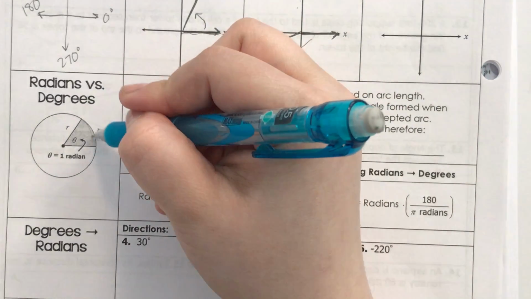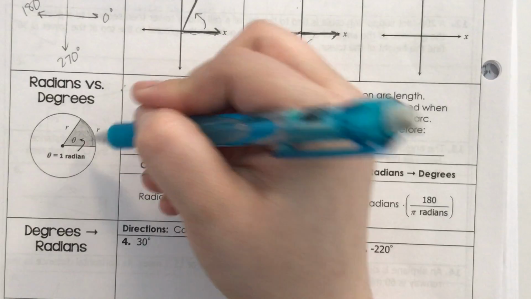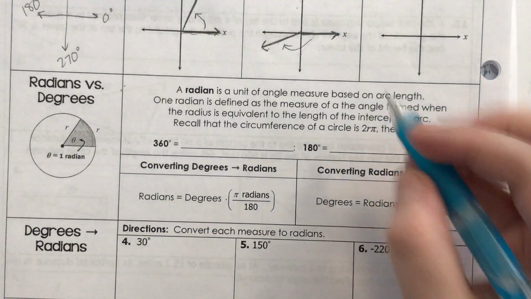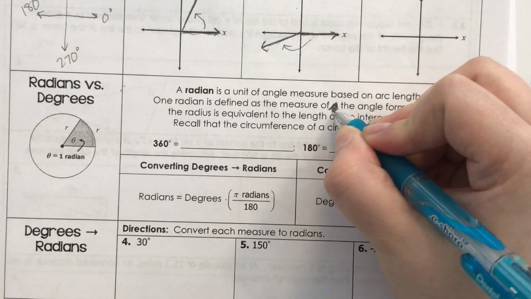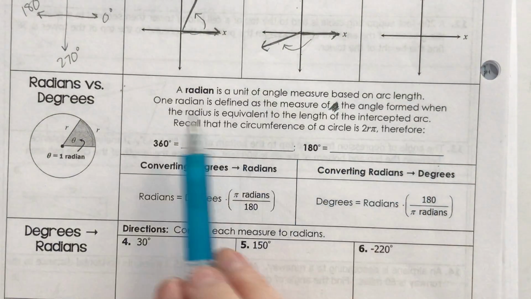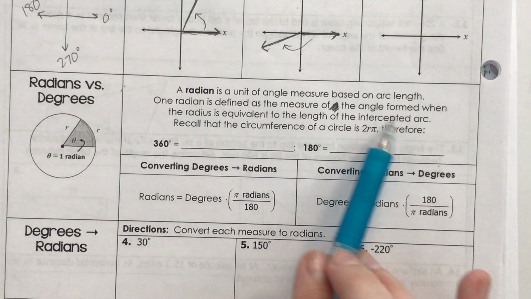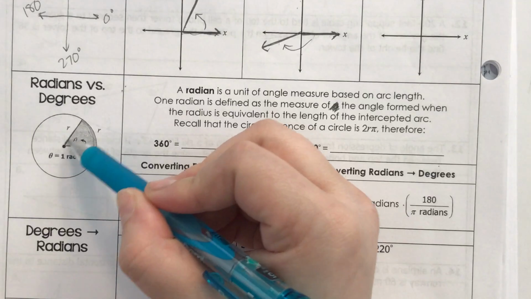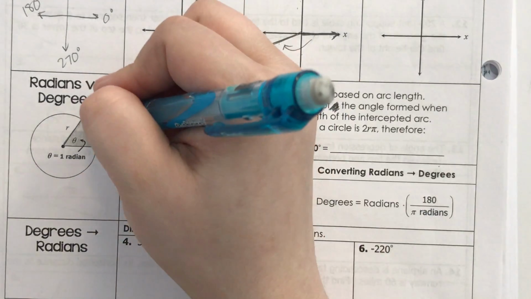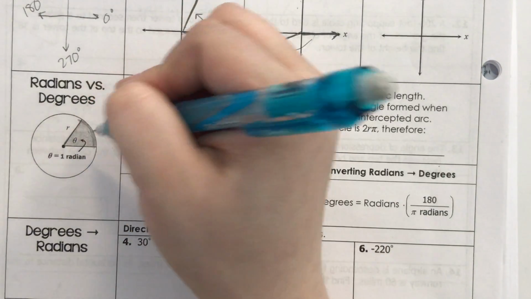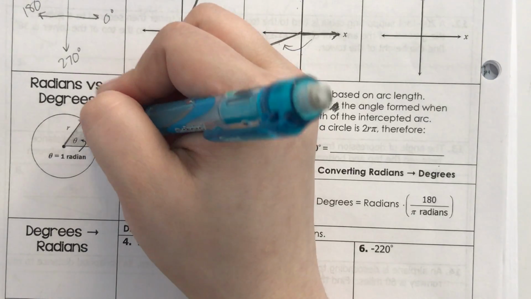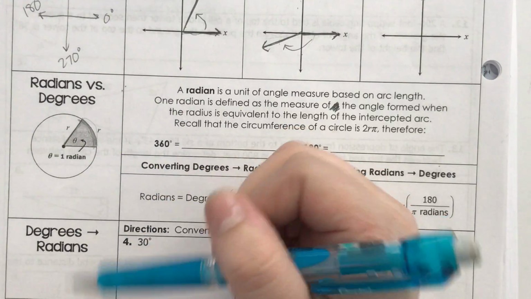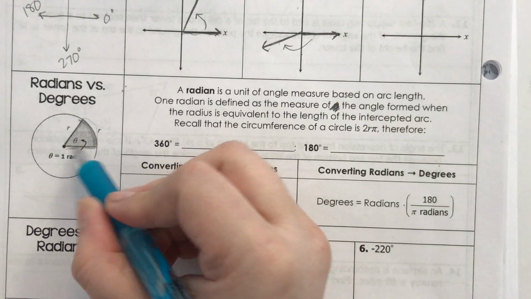So this is an arc here. An arc is a part of a circle. One radian is defined as the measure of the angle formed when the radius is equivalent to the length of the intercepted arc. So this is a radian when this length here, the radius of the circle, is the same length as the arc. We might investigate this using circles and pipe cleaners later. But this length and this length are the same. And this length is the same too, because this is still a radius.